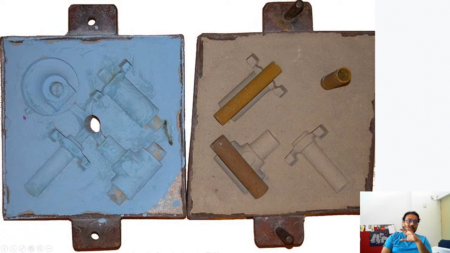Okay, I'm sorry, I think this is the cope, this is not the drag. So this is the drag, but I'm not sure why this is painted and this is not, but okay. So this will be put on top, and this drag, you see these 3 cavities are the different parts that are created. 1, 2, 3, 4, these different parts.